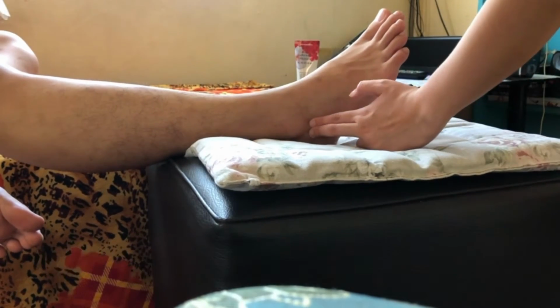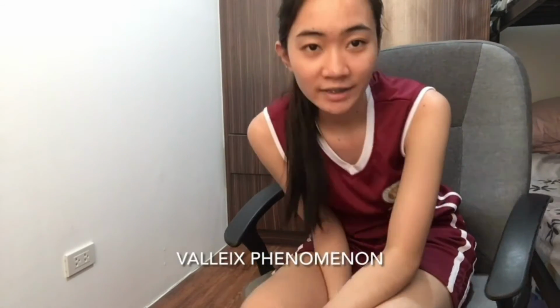Start, sir, ha? Another special test or sign that we can do to determine if the patient really has tarsal tunnel syndrome is the Valleix phenomenon. So here, the therapist will palpate the area behind the medial malleolus, and then upon palpation, there is tenderness and pain, and it runs along the proximal course of the tibial nerve. So this indicates that there is affectation at this certain area, and there is compression of the tibial nerve in this area.